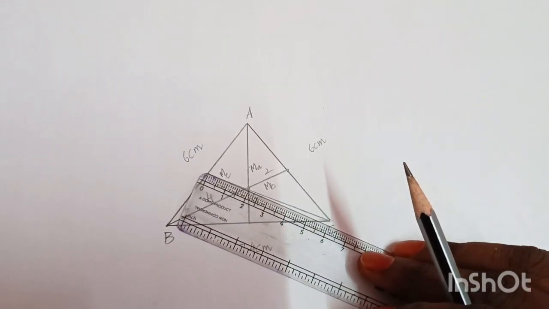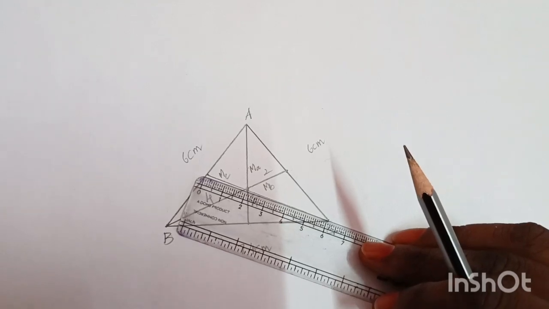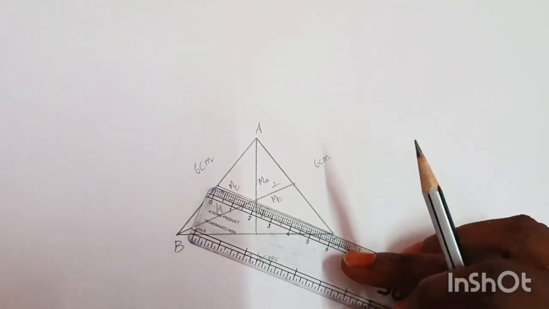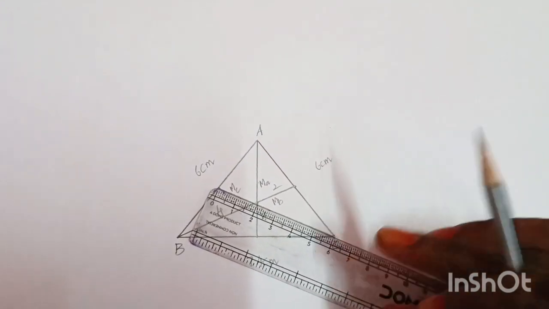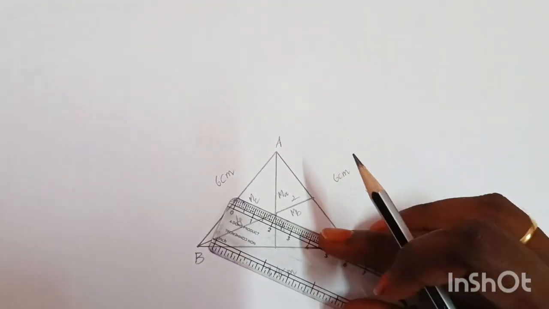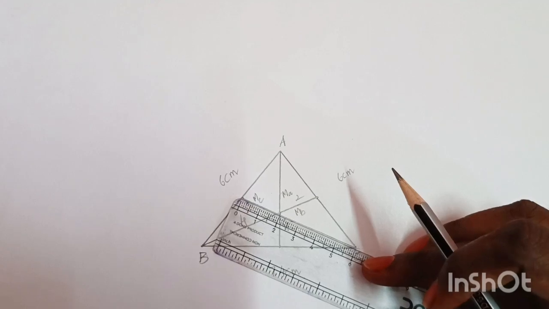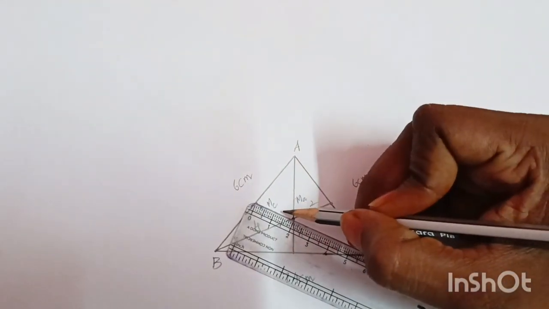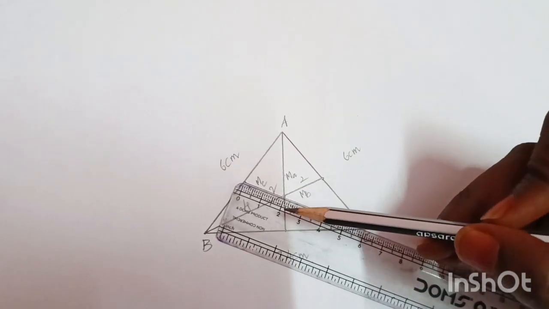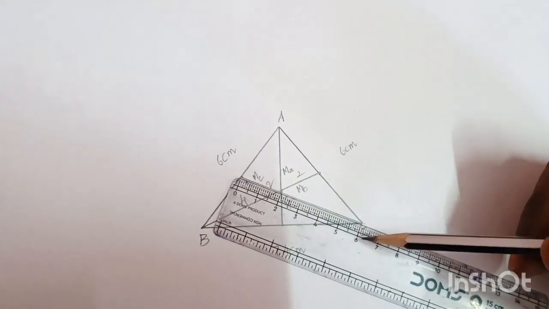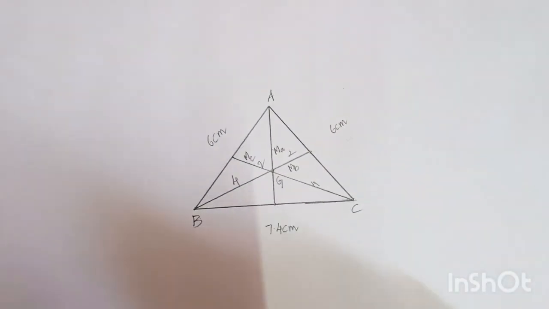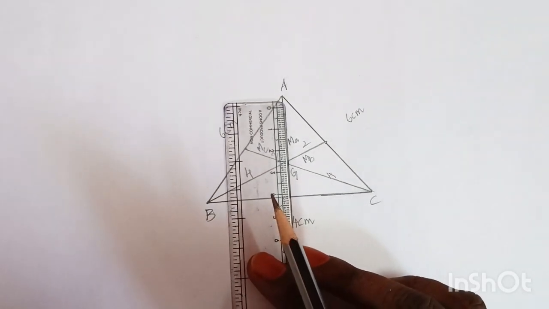Now, if you observe the median which is drawn from the vertex C, one part of its length is 2 and the other part length is 4. So which indicates that the centroid is dividing the median in the ratio of 2 is to 1. So this is 2 and this is 4, 4 units, because from 2 to 6 units the distance is 4 units or 4 centimeters. Now what about MA, the median which is drawn from A?